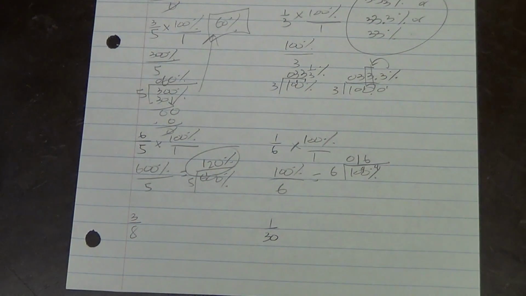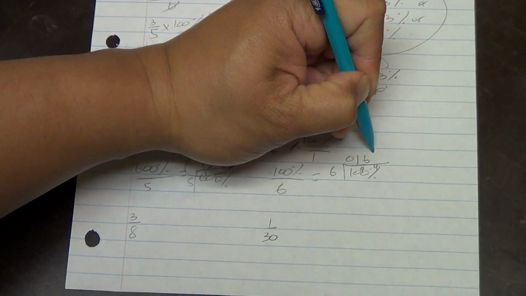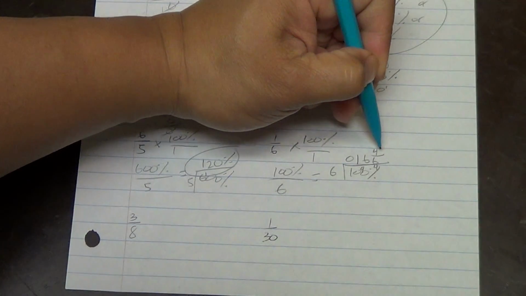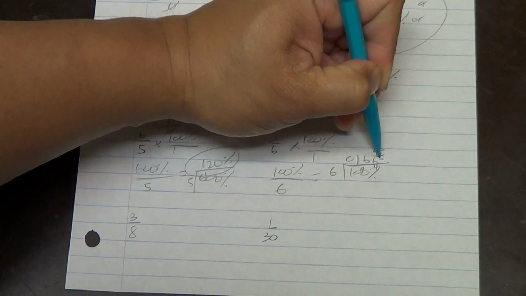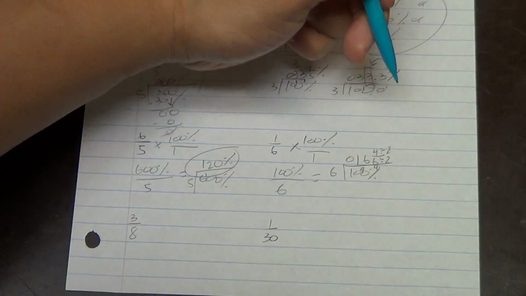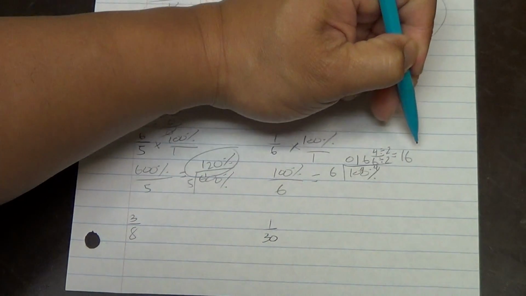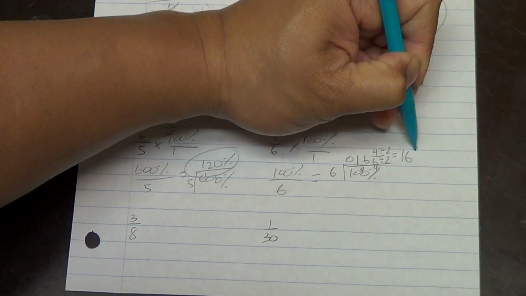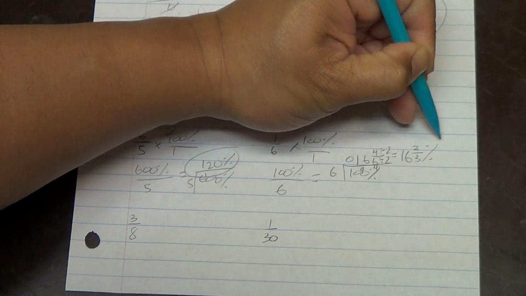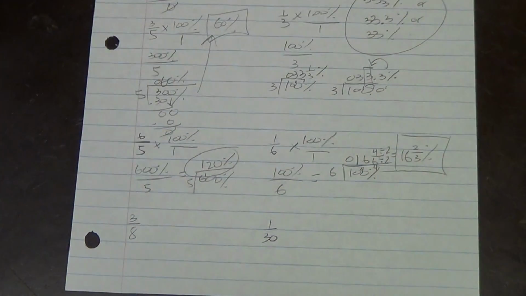So you've got options here. If you want to turn this into a fraction or a decimal or a percent, you're welcome to. I'm going to keep it in fraction form just for this one. So we'll notice that that's 16 and 4/6%, but we always have to check to reduce. Greatest common factor between 4 and 6 is 2. Okay, so this is going to become 16, and 4 divided by 2 is 2. 6 divided by 2 is 3. So 16 and 2/3%. We go on to 3/8 and we do the same thing.